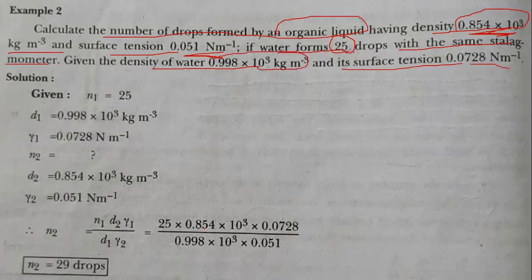Okay, now see what you have. Water forms 25 drops, see here 25 drops is given. Density of water is this one, surface tension of water is this one. You have to calculate the number of drops formed by organic liquid.